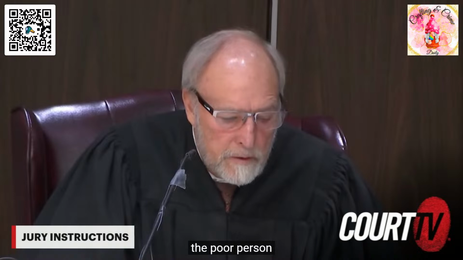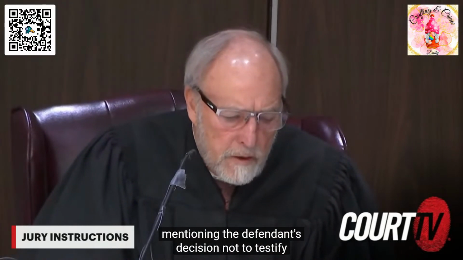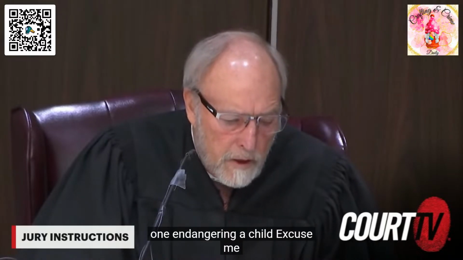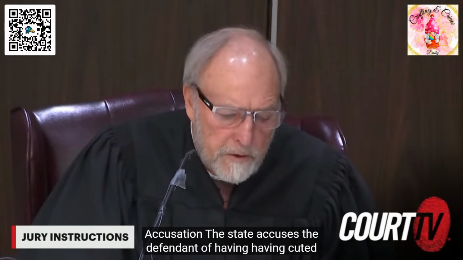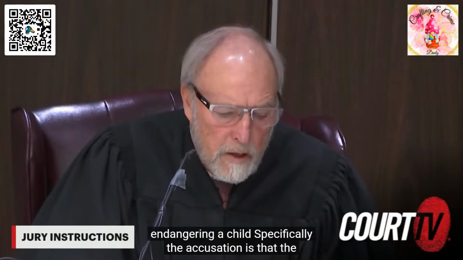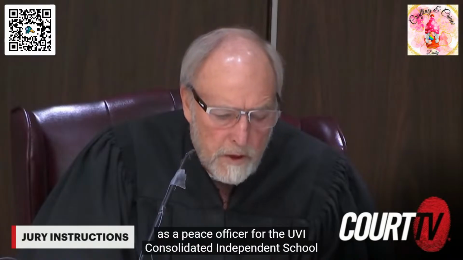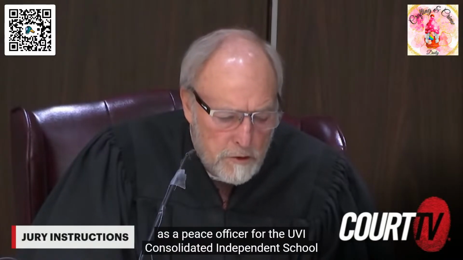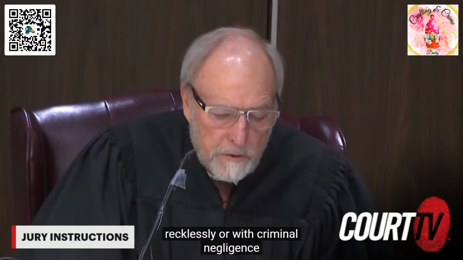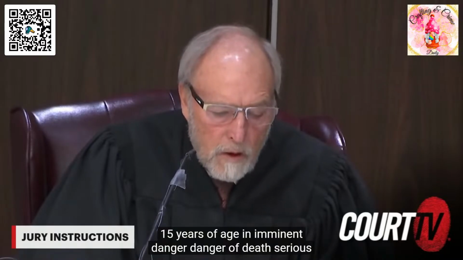Instructions on count one, endangering a child. Excuse me. Accusation. The state accuses the defendant of having committed the offense of count one, endangering a child. Specifically, the accusation is that the defendant, as a peace officer for the Uvalde Consolidated Independent School District, by omission, intentionally, knowingly, recklessly, or with criminal negligence, placed Jose Manuel Flores Jr., a child younger than 15 years of age, in imminent danger of death, serious bodily injury, or physical or mental impairment by engaging in one or more of the following omissions.